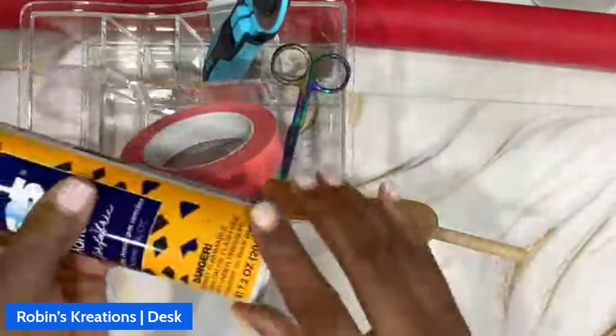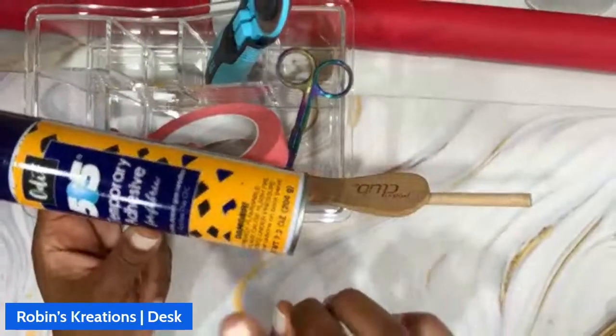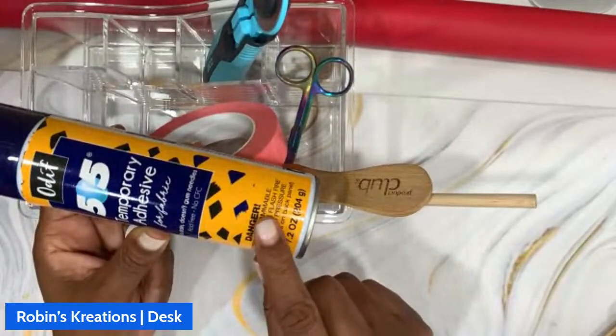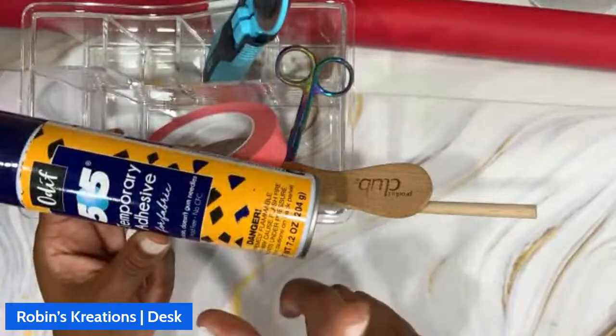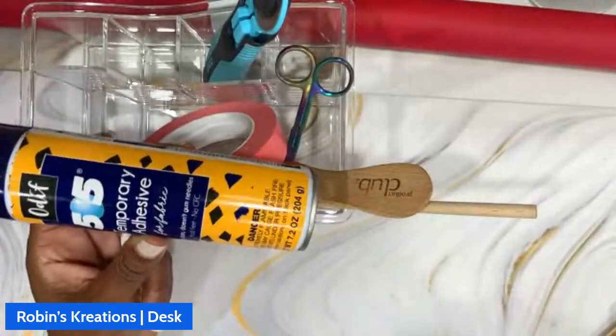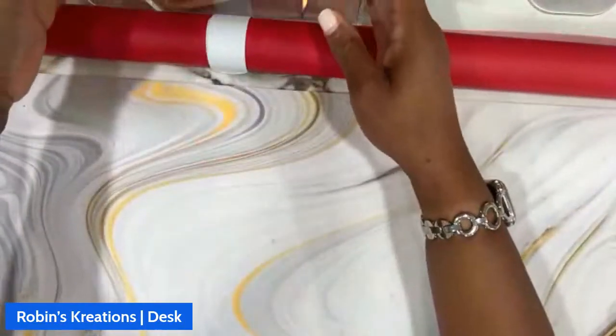Last evening, I sprayed the batting with the 505 temporary adhesive. So that was done last night. It's tacky, not real sticky, just tacky to keep it from moving.